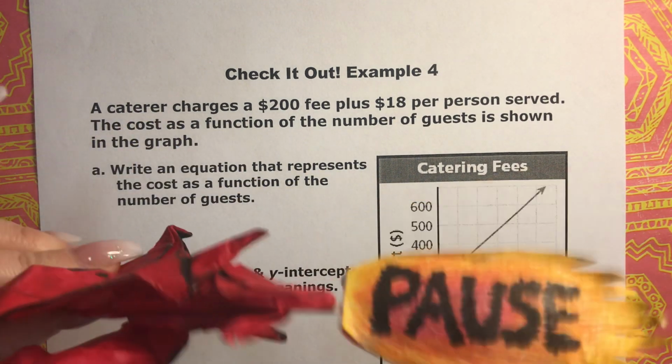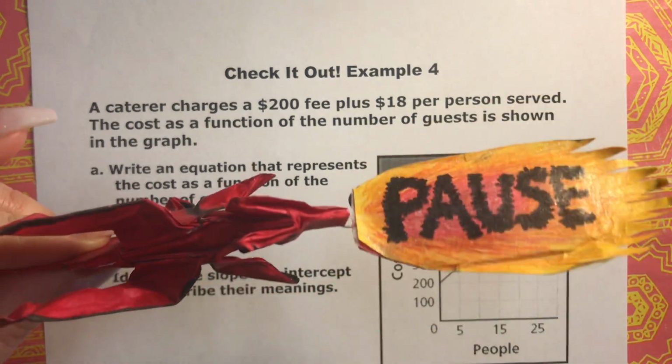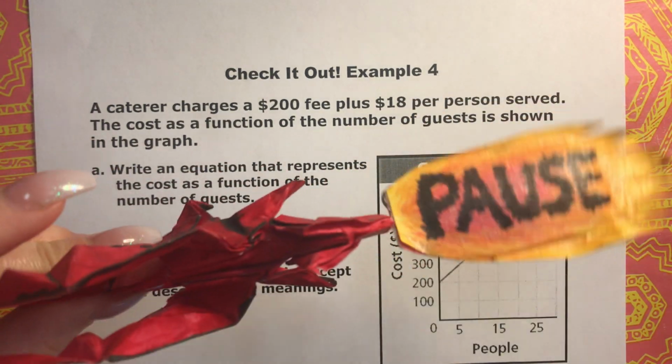So here's my friend, the pause dragon. Remind you to pause your device. Go ahead and work it out. When you get done, press play and we'll talk about it together. All right, see you in a bit.